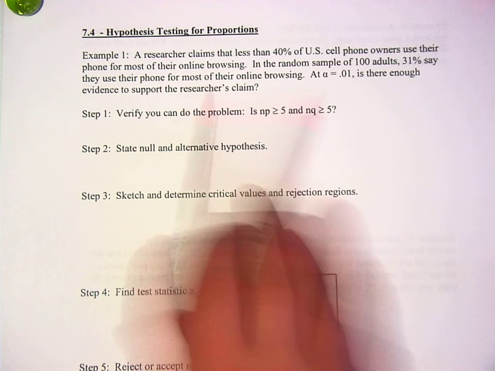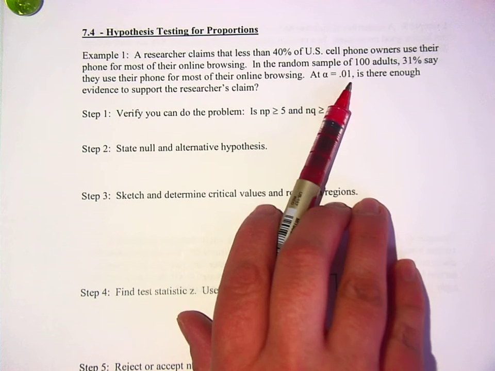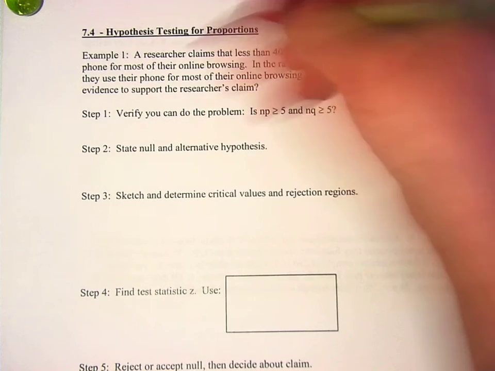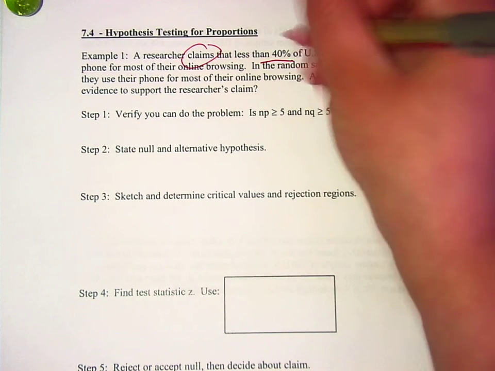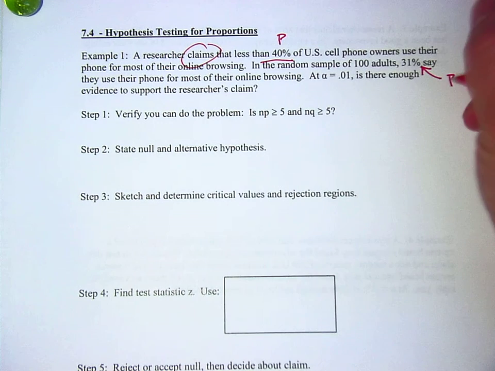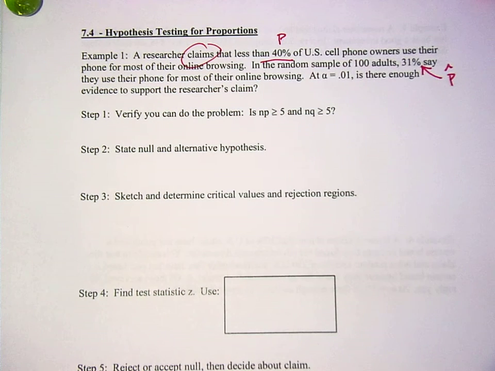31% say they use their phone for most of that. Alpha equals 0.01. Is there enough evidence to support the researcher's claim? Okay, so let's start identifying what these things are. This is the claim right here, and that's going to be your p. This one is your sample proportion. That's p hat. Remember from last chapter?